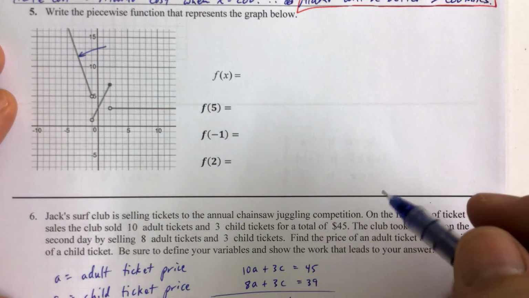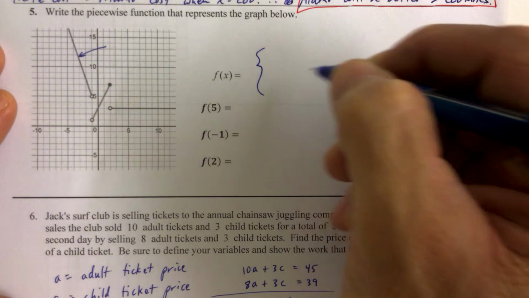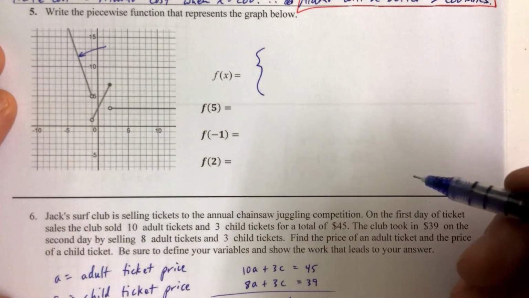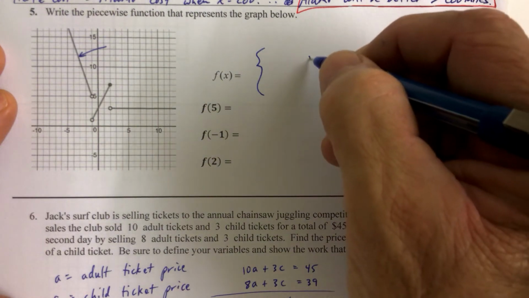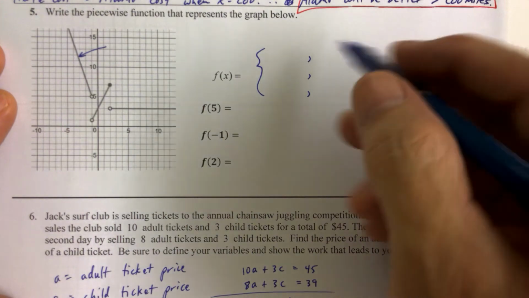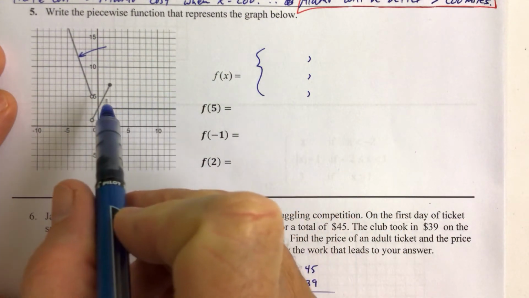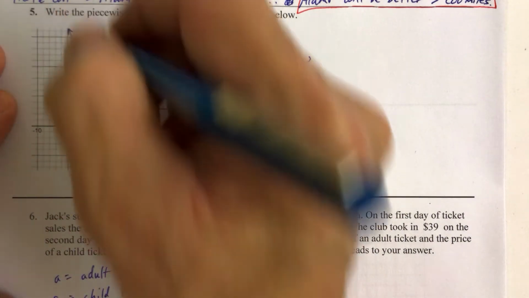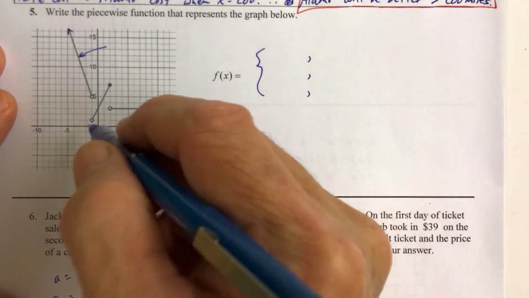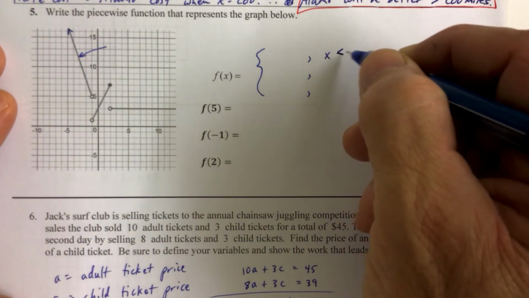Alright, so here we go. Problem number 5. We have to come up with a definition for the piecewise function that we see graphed here in problem 5. So we know first of all that there are three pieces. We can see 1, 2, 3 pieces. The first piece, and we always define these functions from left to right. So the first piece, we will just assume that it's going on forever, is defined when x is less than negative 1.